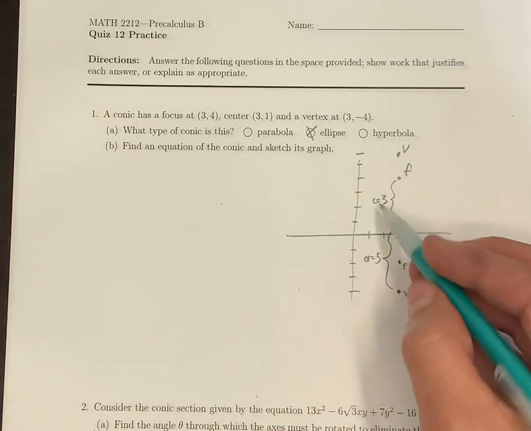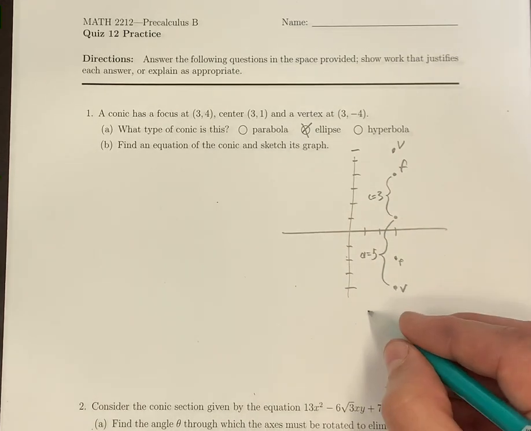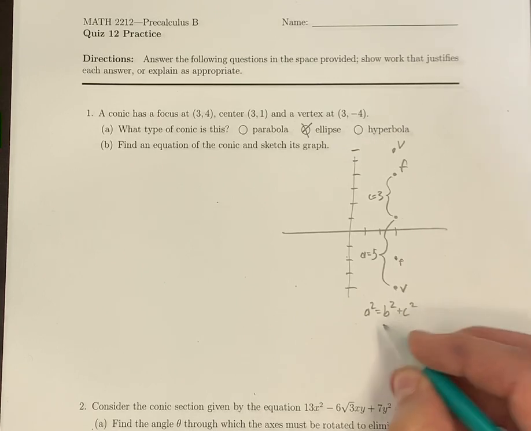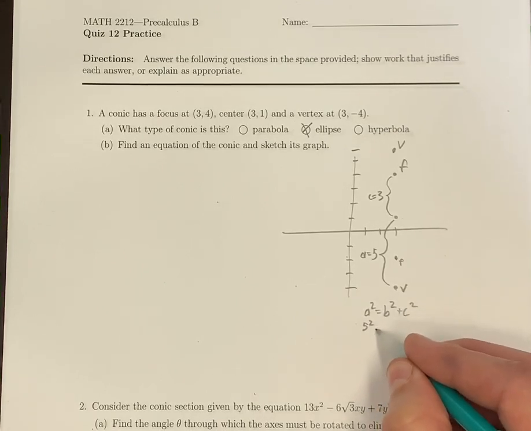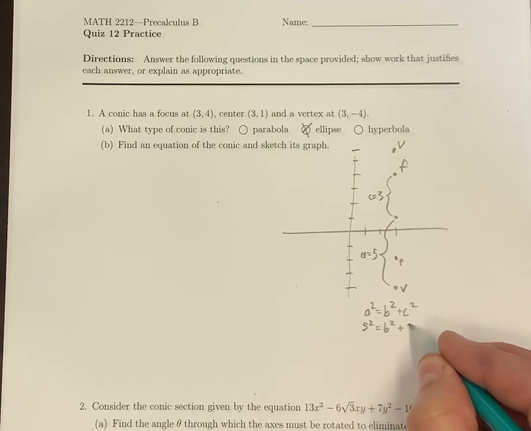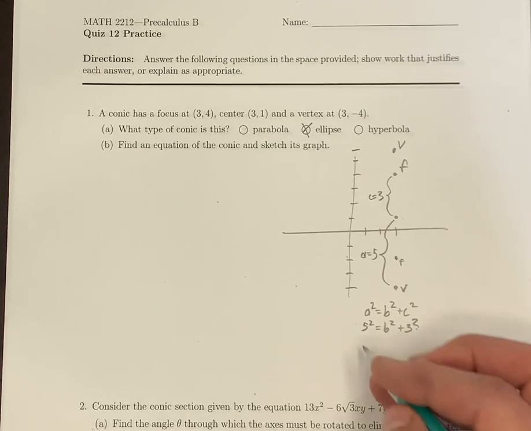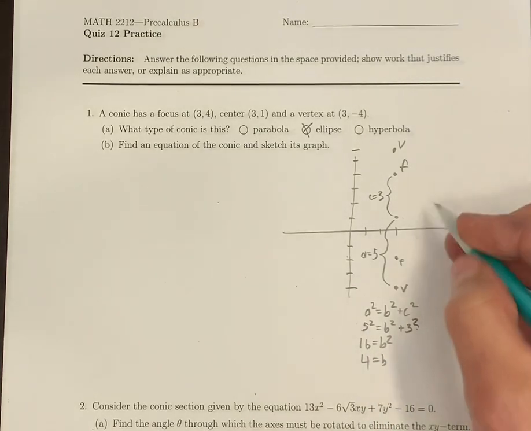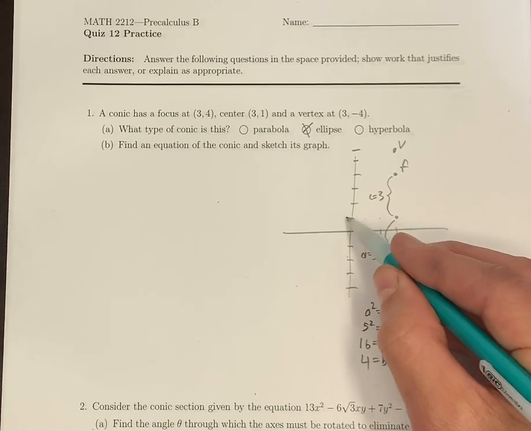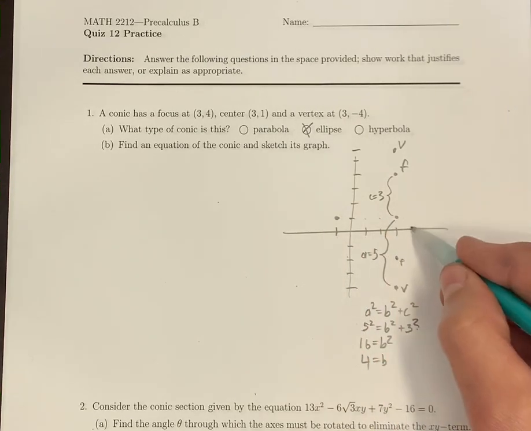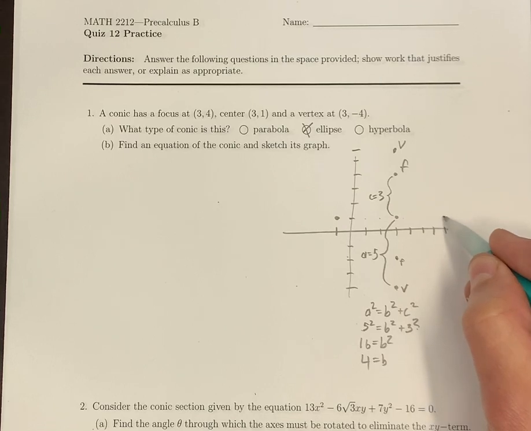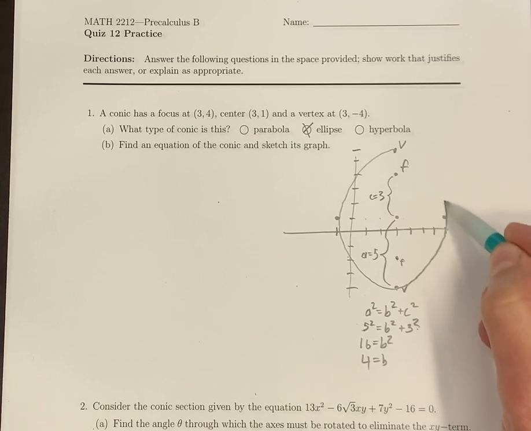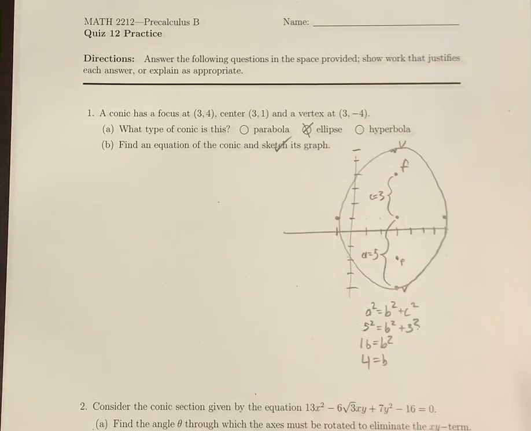And I guess if you know a and c, you should be able to find b. So I know this is 5 squared, b squared, 3 squared. 25 minus 9 is 16. b is going to be 4. That means 4 left, 4 right. That takes care of sketching the graph.